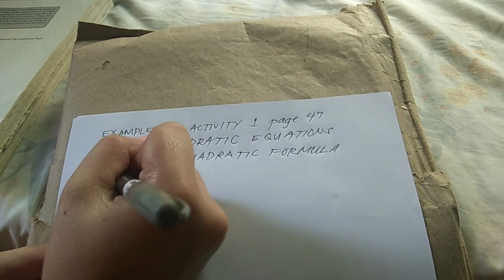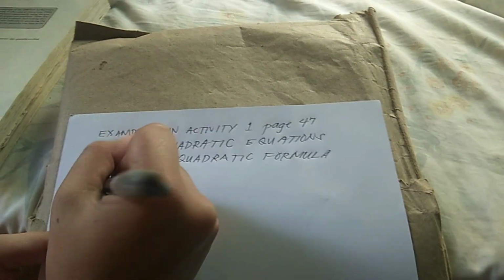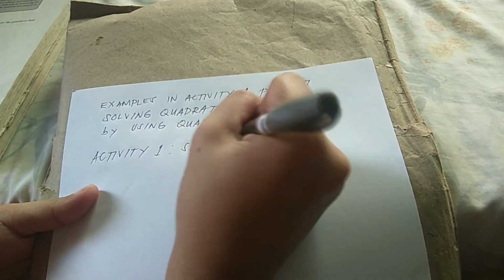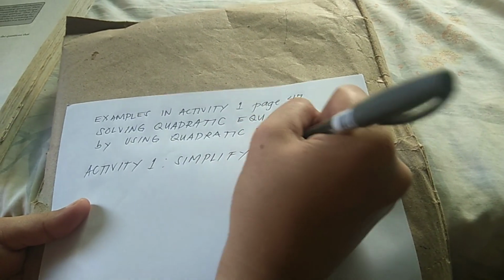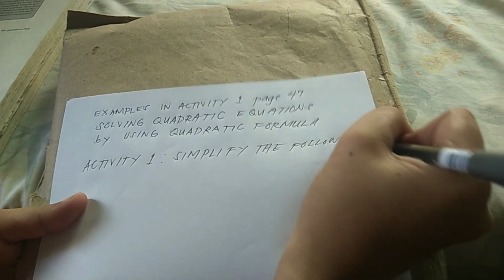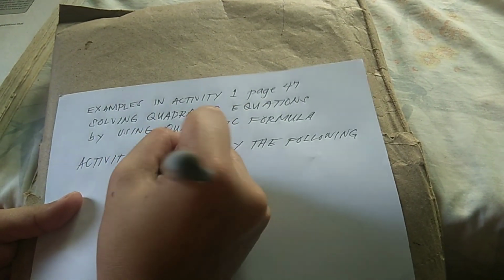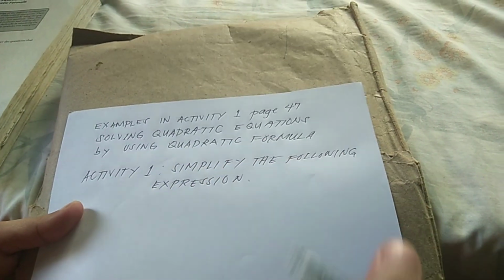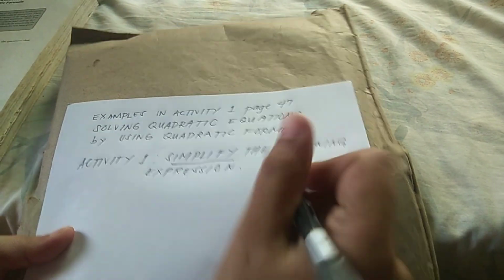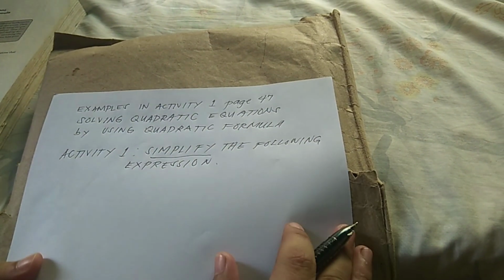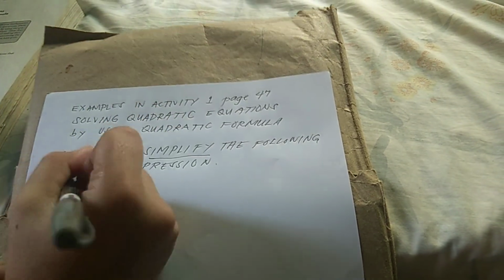Activity 1: you are going to simplify the following expressions. When we say simplify, you are going to do the indicated operations in the expression.